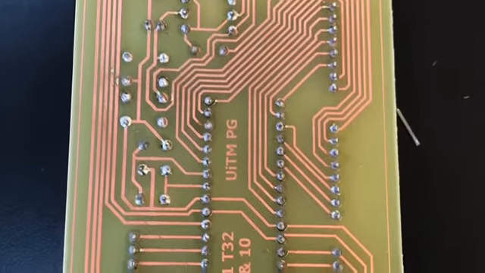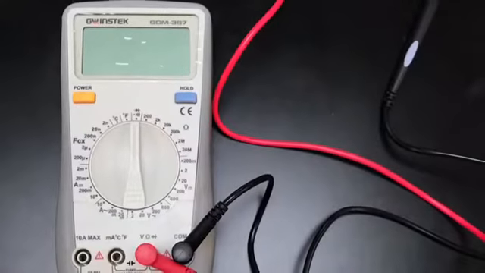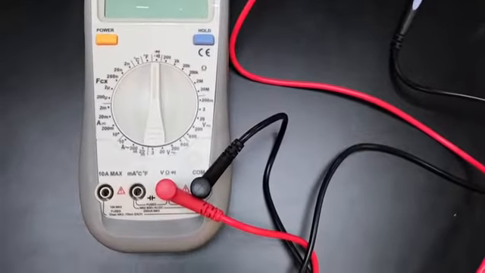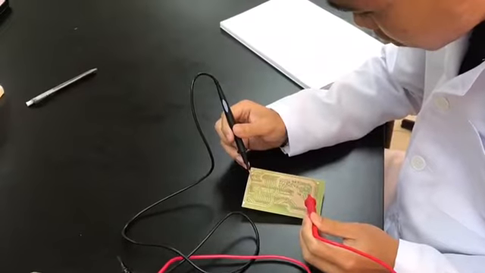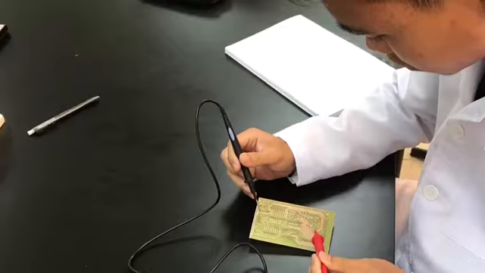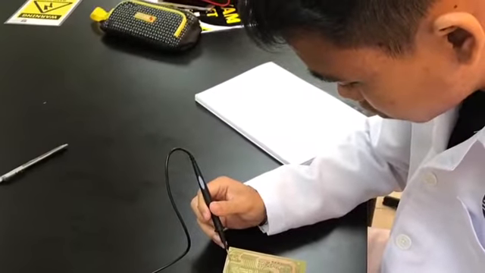After finishing soldering, we can cut all the leftover wire of the components. And now we need to do testing and troubleshooting. The main purpose of testing and troubleshooting is to check the functionality of the circuit. Any problem on the circuit can be identified or analyzed. The proper adjustment can be made as soon as possible.